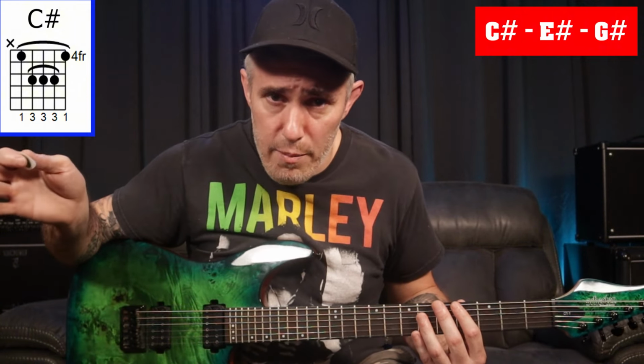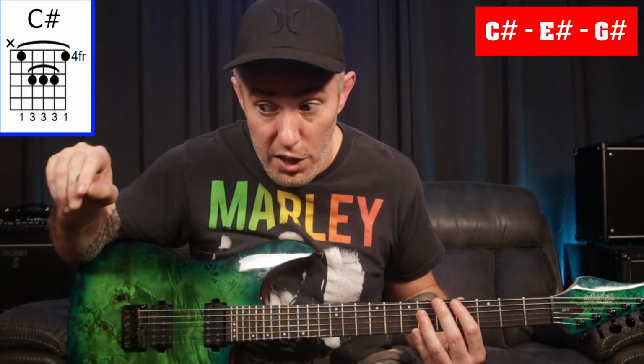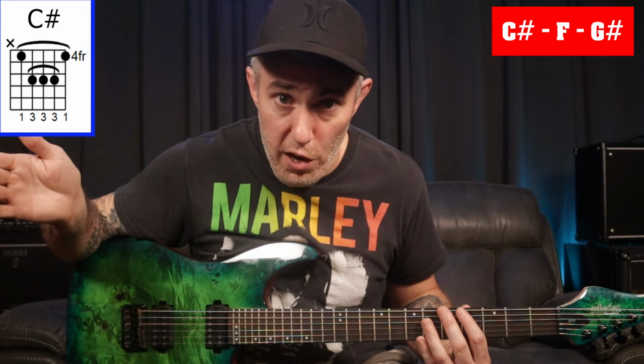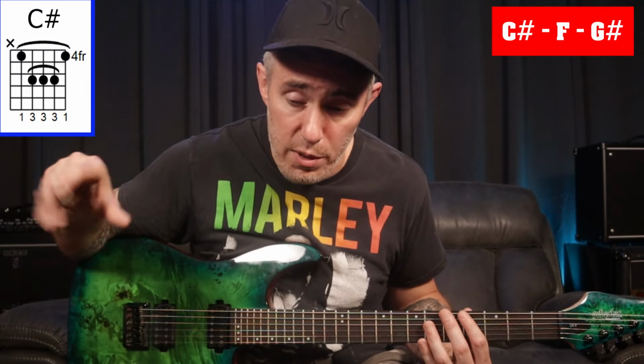Yeah, technically it's the same pitch, but there are instances where it makes sense to use the writing of E sharp as opposed to F. Just to keep things simple though, we're just going to call that note F. Alright, so C sharp major triad is C sharp, F, G sharp. Those are the 3 triad notes that make up a C sharp major chord.